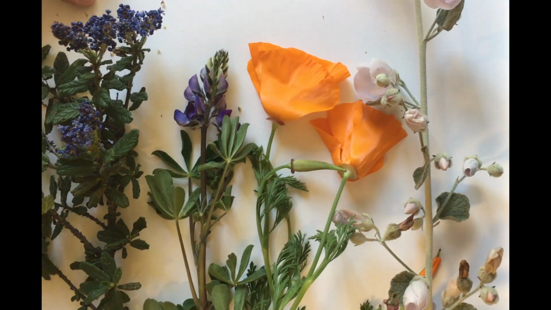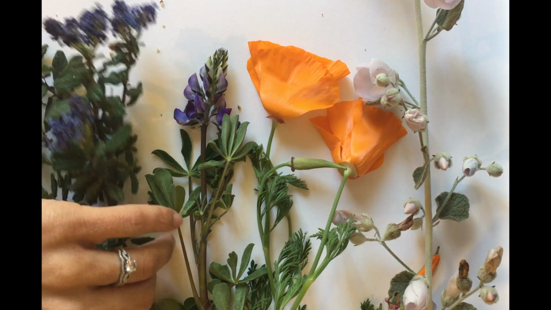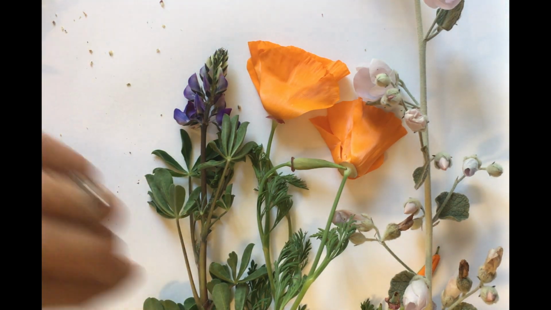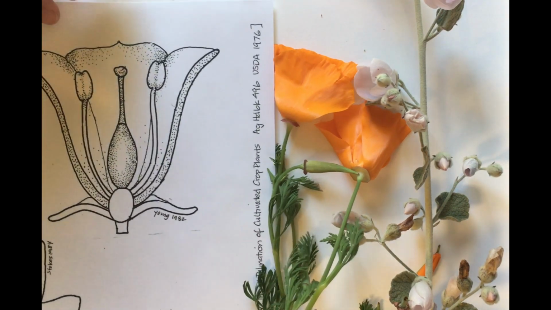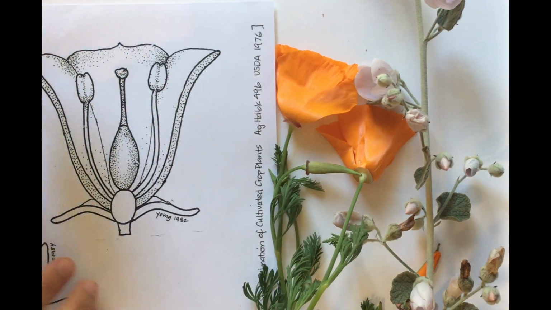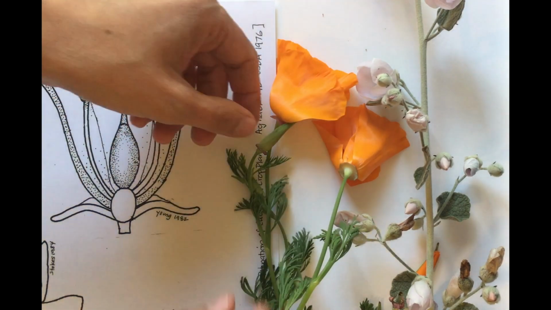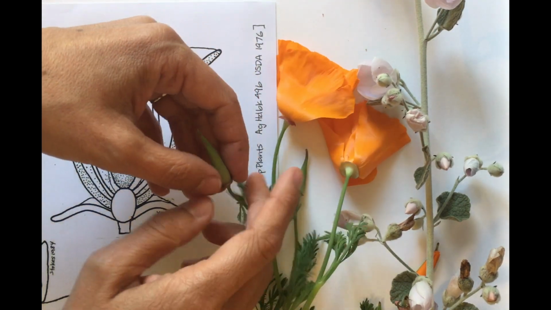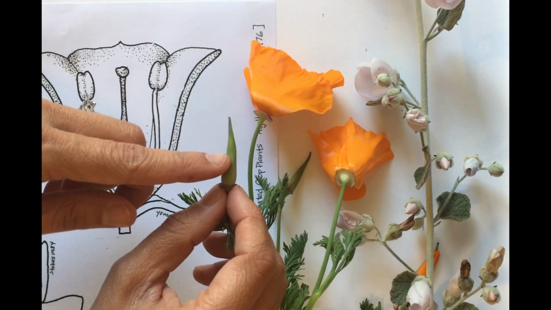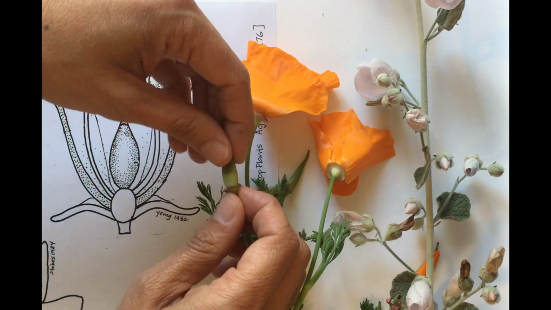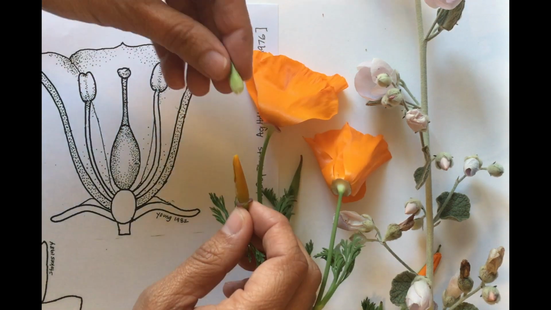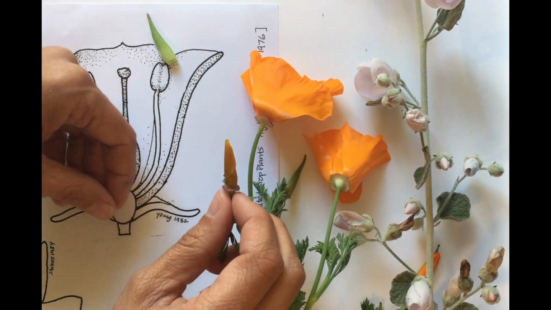Let's dissect a flower. Remember to use flowers grown in your own garden, like these, or bought at a store. In the diagram, you'll see the basic structure of a flower, and I'll be using this poppy to dissect, starting with the sepal. The sepals are these green parts on the outside of the flower bud. Sepal basically means petal covering. Sepals protect the flower before it's ready to open.